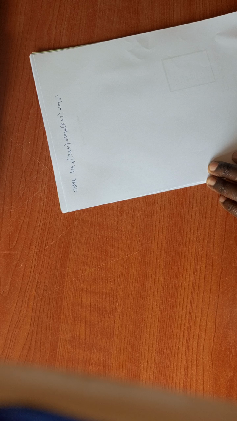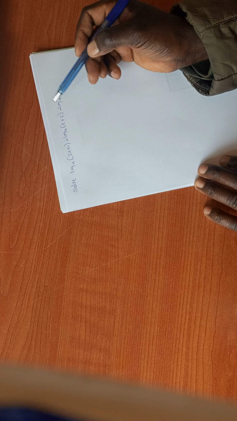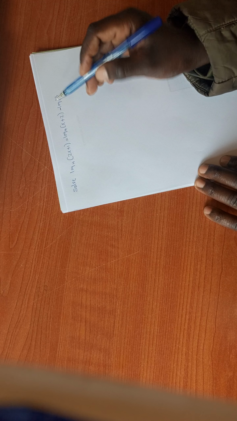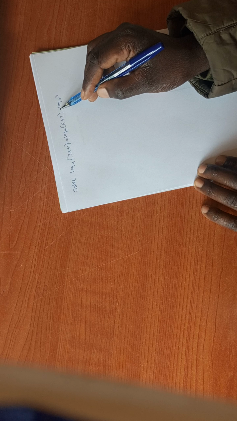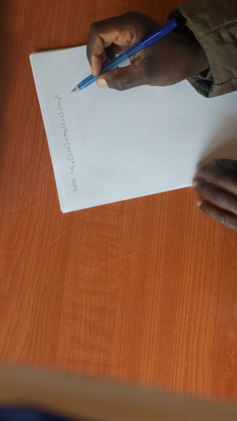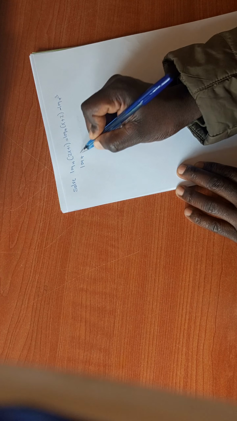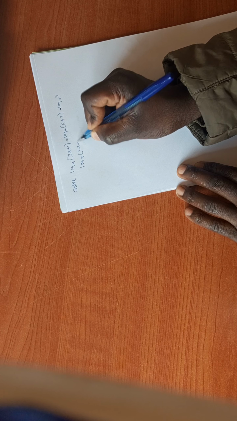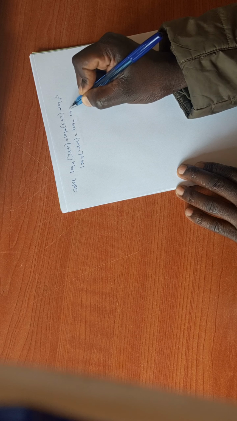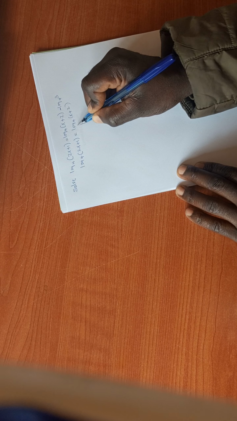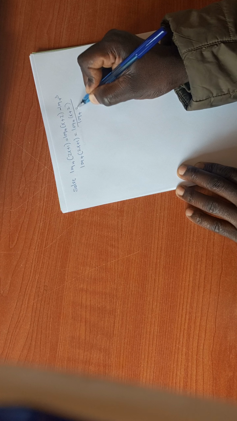So rewriting this and dropping the logarithm, because it contains only one logarithm, and changing subtraction into division, we can have this as log base 4 of (2x plus 1) is equal to the log of (x plus 2), divided by the log of 3.